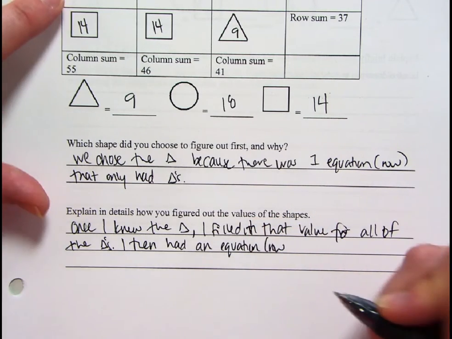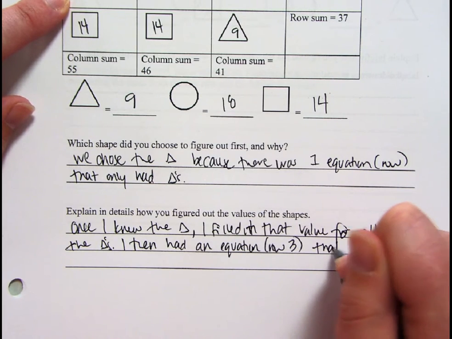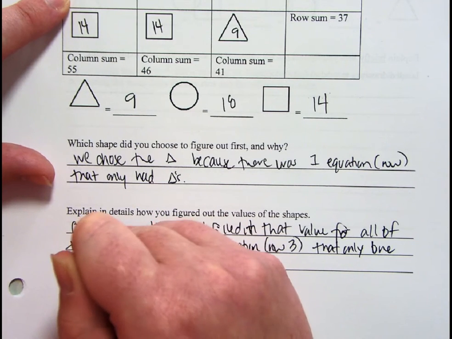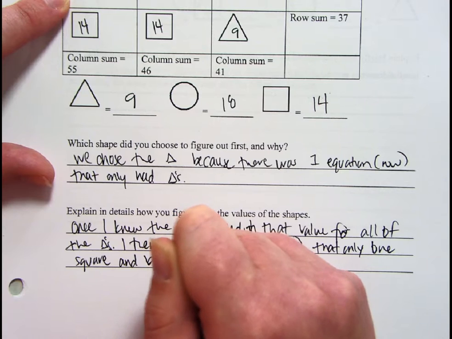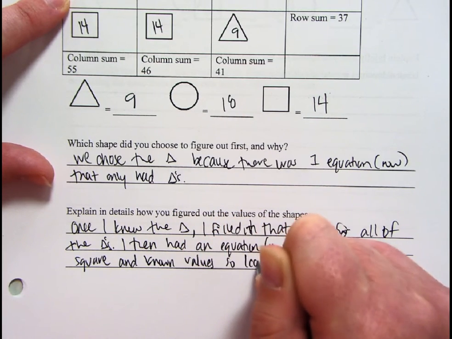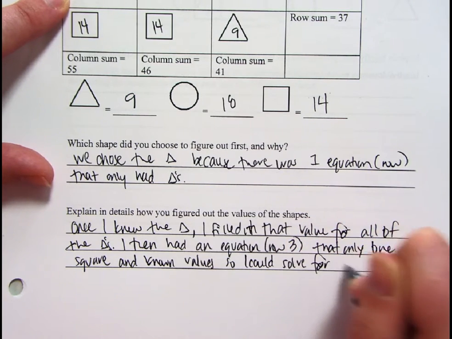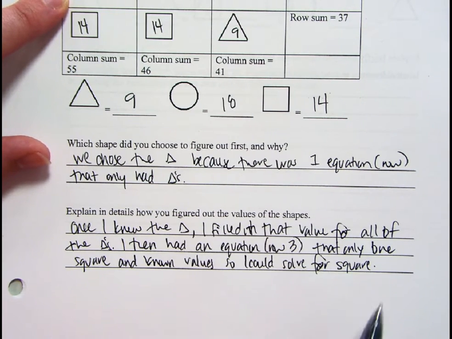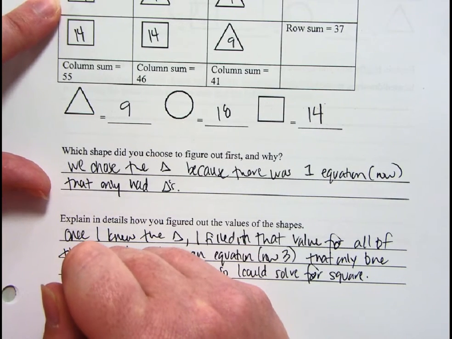I'm talking specifically about like row 3 that only had one square and known values. So I could solve for square. Once I had the square, I could find the triangle or circle.